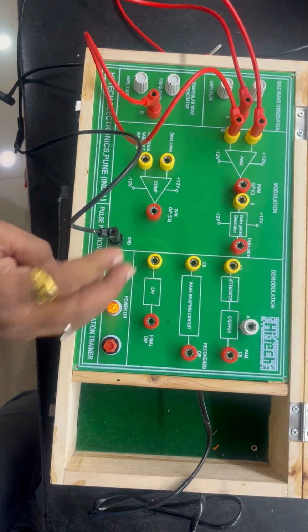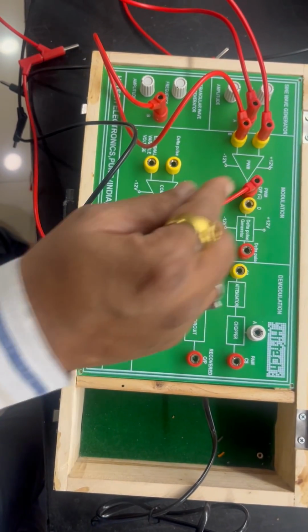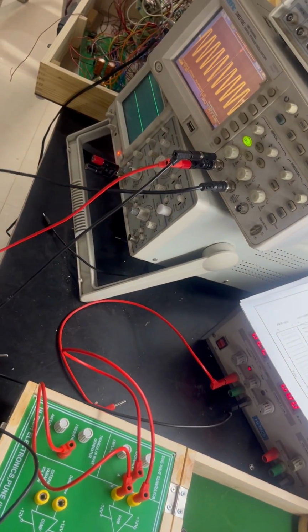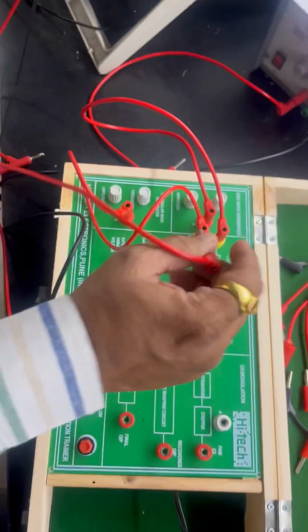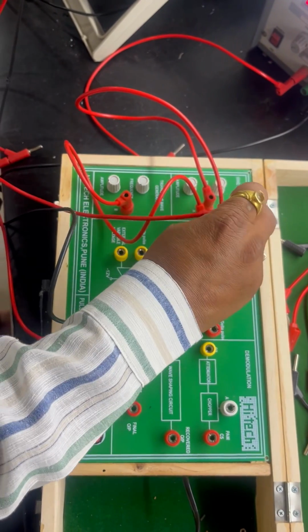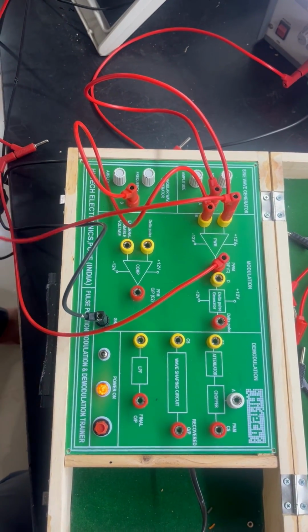I am connecting ground and PWM output. To observe this, we will connect both input and output, sine wave to one channel and PWM output to another channel. So I am connecting the sine wave. Ground is already connected, so I am not connecting the ground.